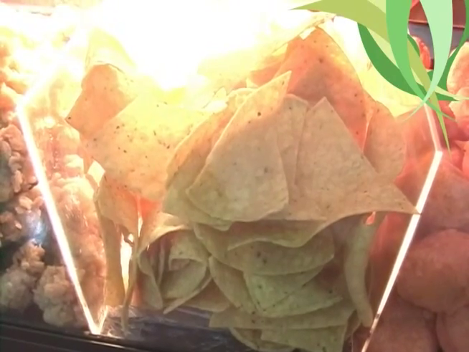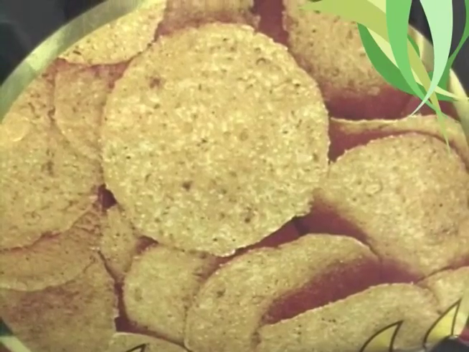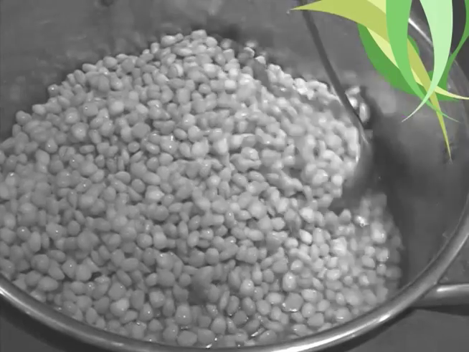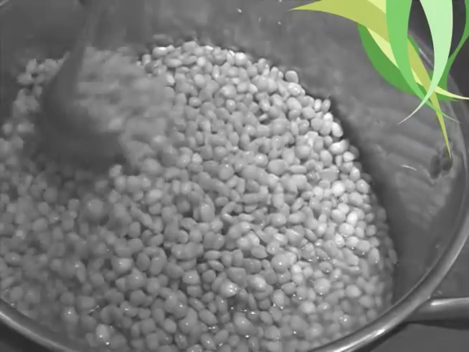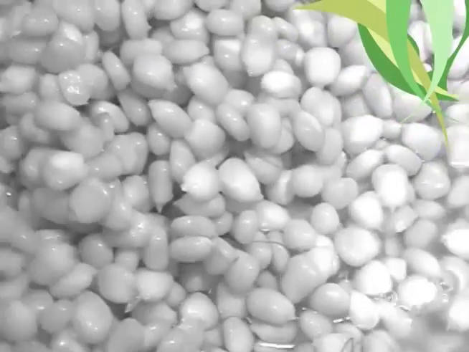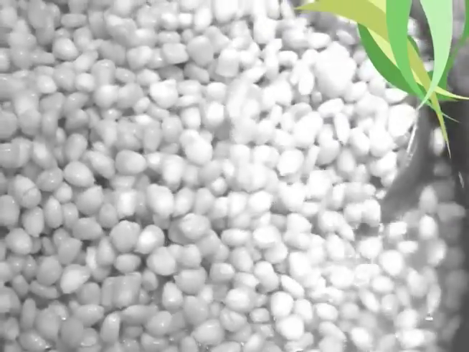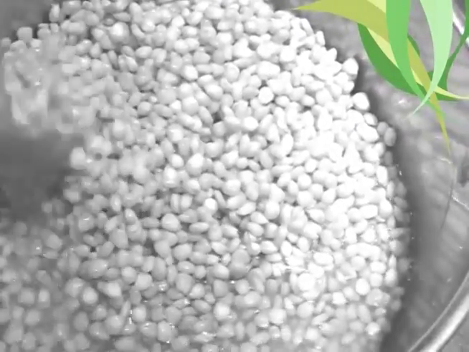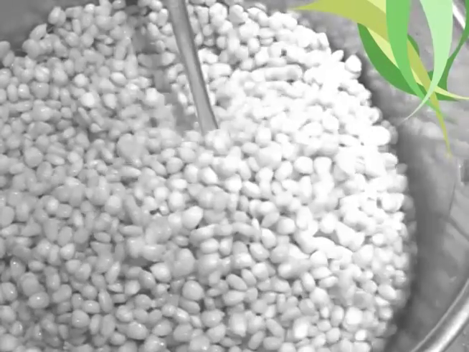Our tortillas, corn chips, taco shells, and tortilla chips. Our local product, known as binatog, is also made through alkali processing. The corn is cooked and steeped in lime solution to physically soften the kernel. After the pericarp has been removed, it is boiled to make binatog.